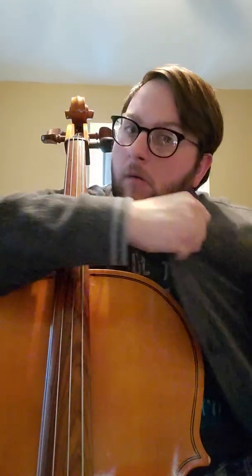D, E, F sharp, G, D, E, F sharp, G. I hope you've got that so far. If you need to pause and review, go for it. If not, we're moving right on. Now, second line of 32. A is 1 finger on the G string for us. A, A, A, A. And then we have 4 fingers. B, B, B. Now, we have to shift.